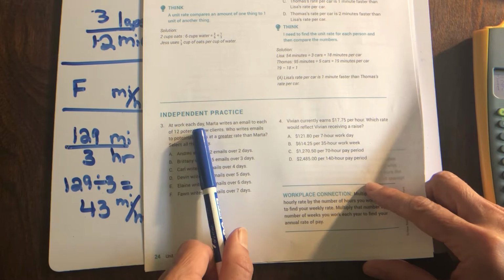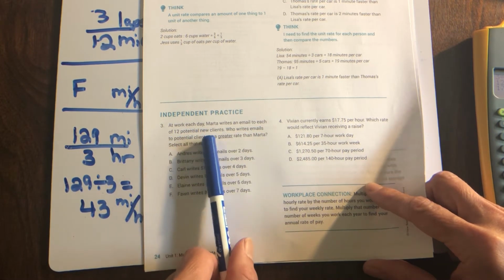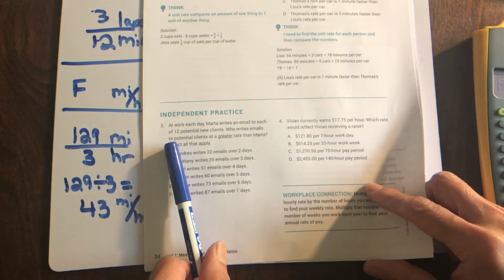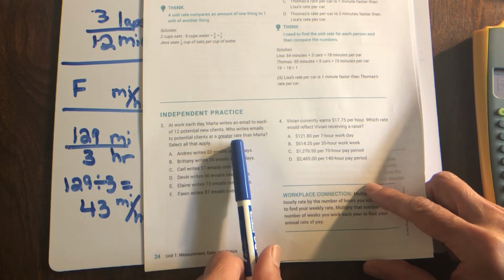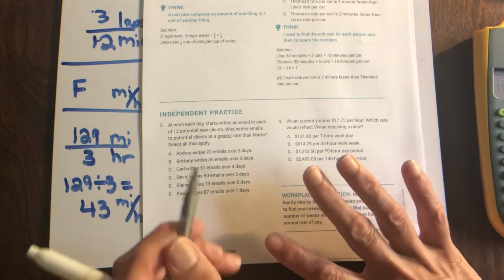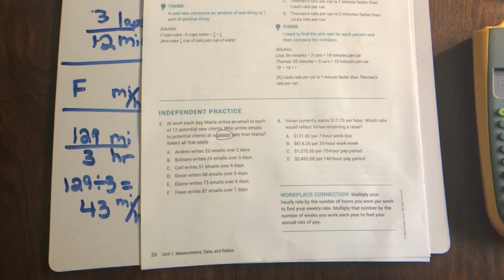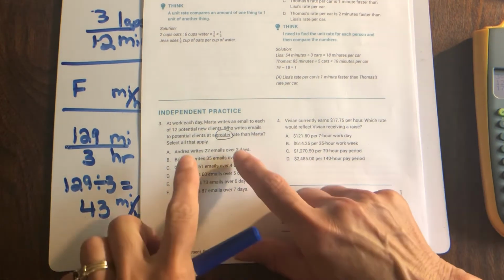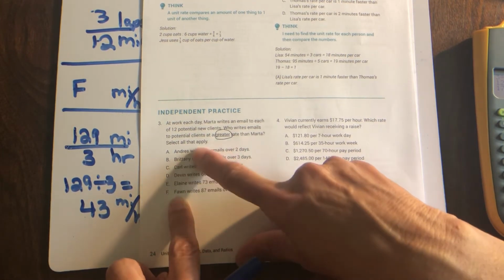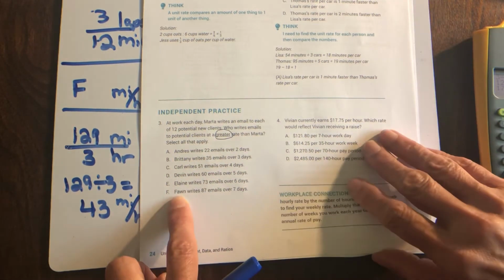At work each day, Marta writes an email to each of 12 potential new clients. Who writes emails to potential clients at a greater rate than Marta? Now remember, greater rate means they do better than Marta, okay? So there's one of those math words. We have to know what they're talking about. So we are trying to figure out which one of these people, look at all the different people they've got here, is going at a greater rate, faster than Marta.